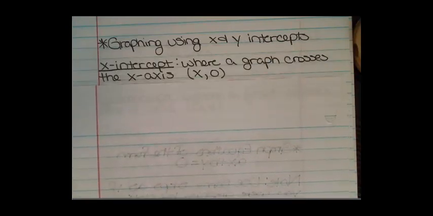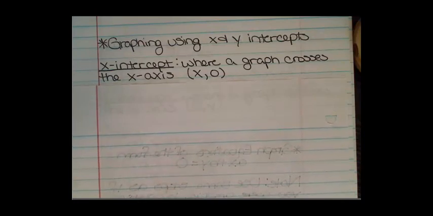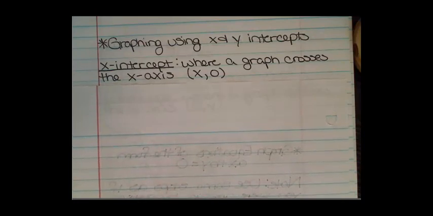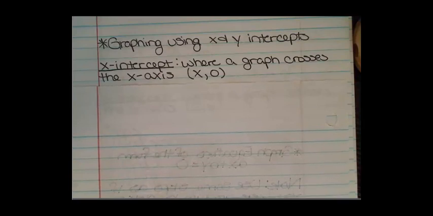But in order to graph using the x and y intercepts, you need to understand what the x and y intercepts are. So the x-intercept is where a graph crosses the x-axis, and that's going to look like some x value, comma 0. So that means you're going to lie on the x-axis and you're not going to be up or down any.